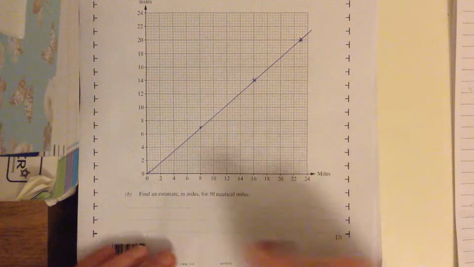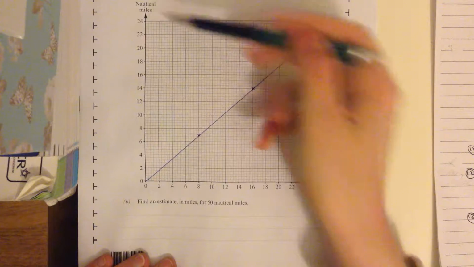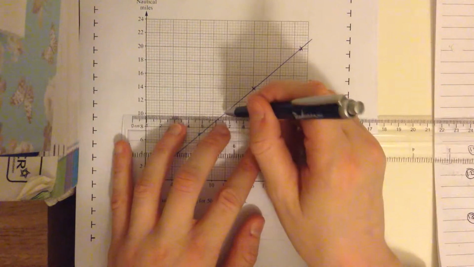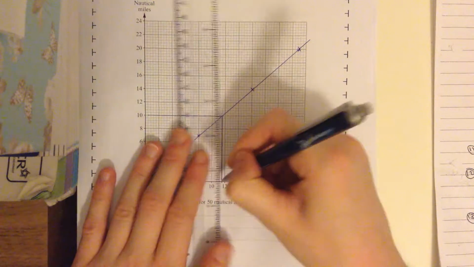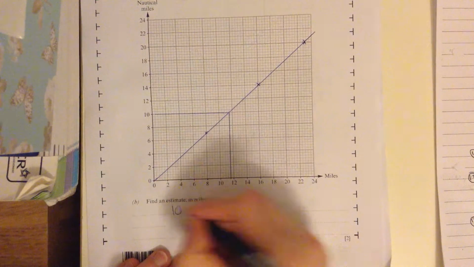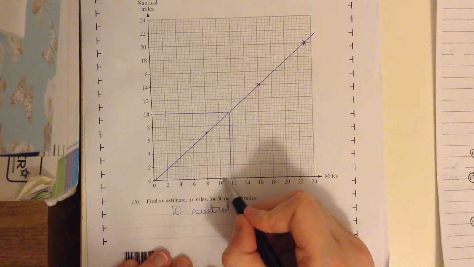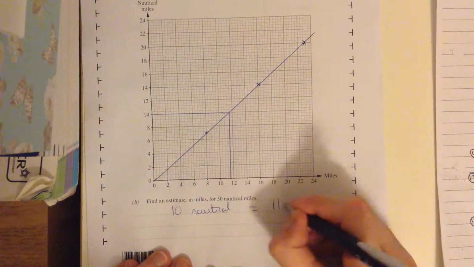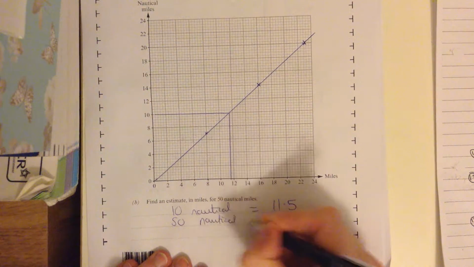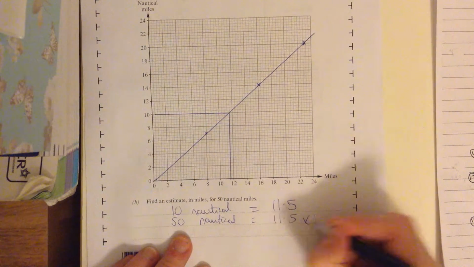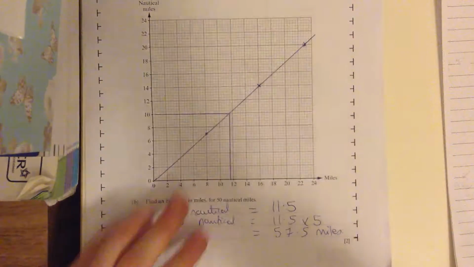Right then. Question, find an estimate for 50 nautical miles. Now then, obviously you can see this nautical miles doesn't go up to 50. So I go up to 10 and read across and see what that reads down as. So 10 nautical miles equals approximately, 11's there, so approximately 11.5. So 50 nautical, you want to make this 5 times bigger. So you want to times by 5, which is going to give us 57.5 miles.